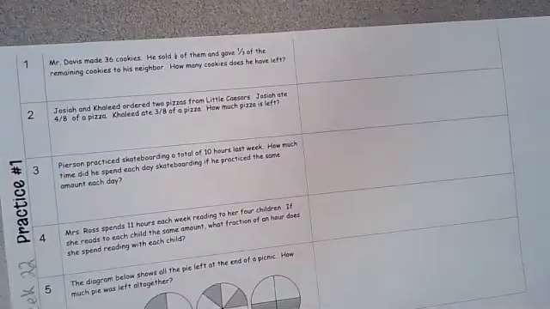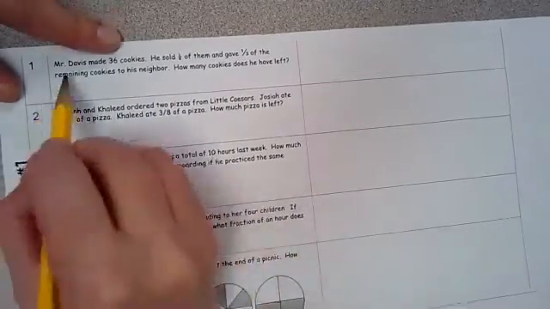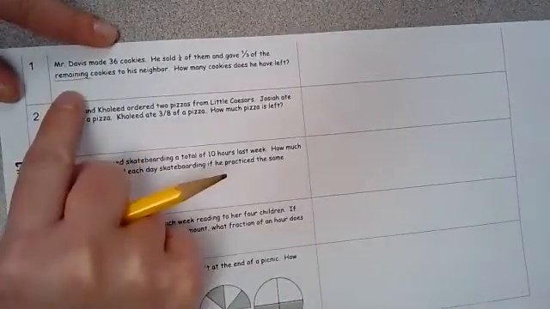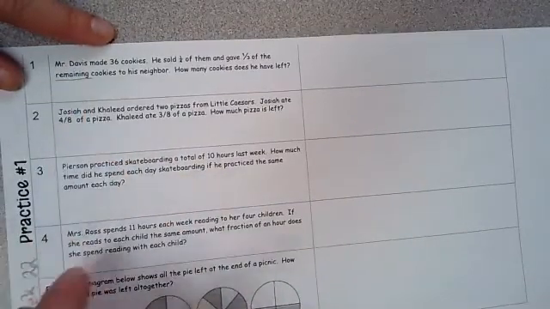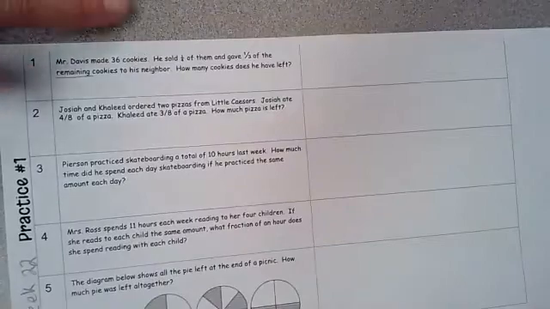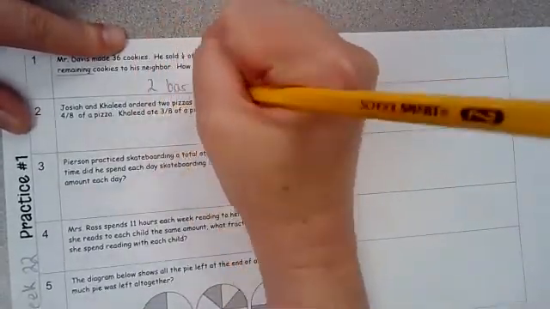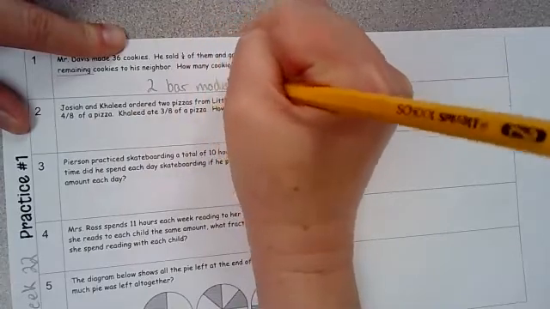Mr. Davis made 36 cookies. He sold 1/4 of them and gave 1/3 of the remaining cookies. That means what's left. He gave 1/3 of what was left to his neighbor. So how many cookies does he have left? So for this, again, I'm going to encourage you to make 2 bar models.